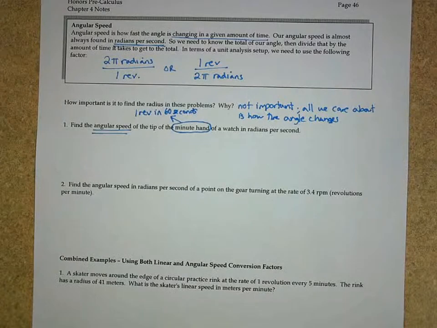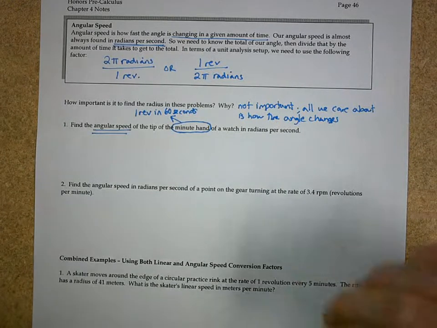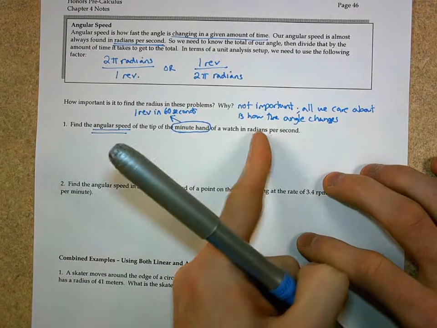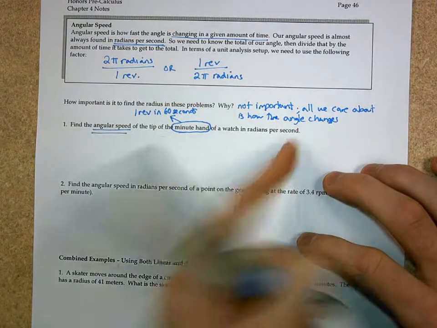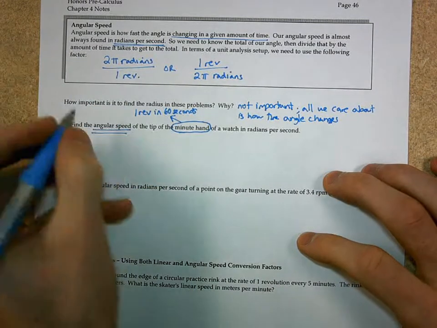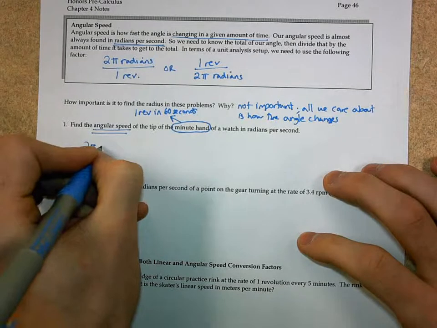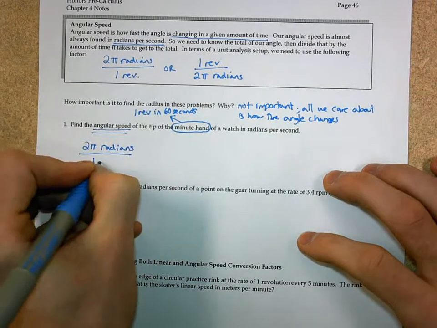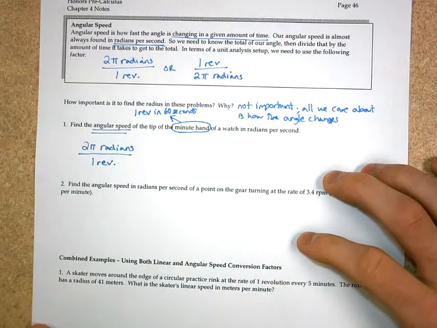So that's going to be the one piece that we have to include in this, one revolution in 60 seconds. So we're looking at angular speed, and I know my angular speed is going to be in radians per second. So let's start with our radians over revolutions. So 2 pi radians over 1 revolution.